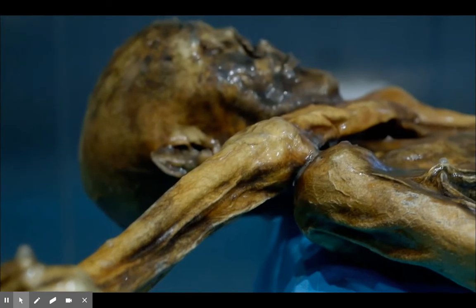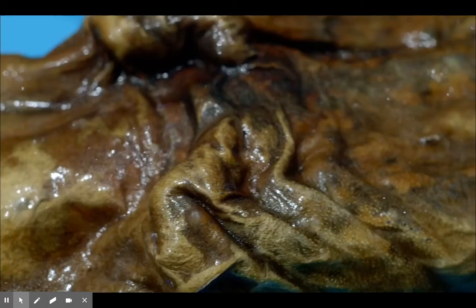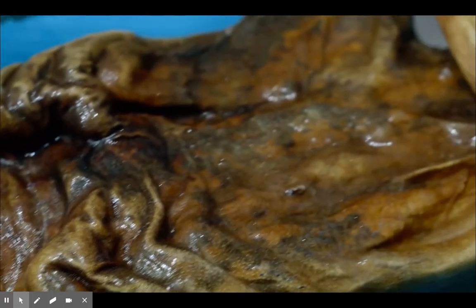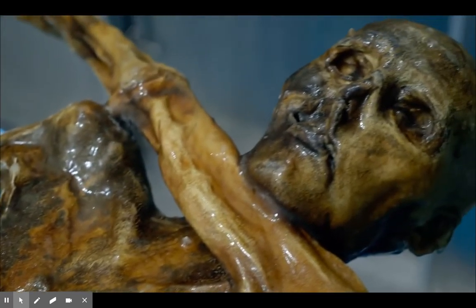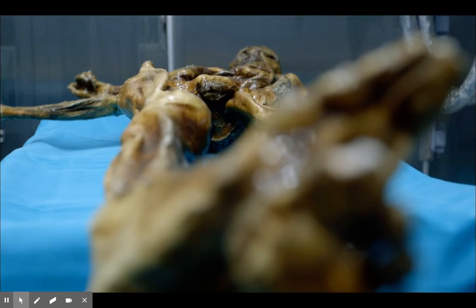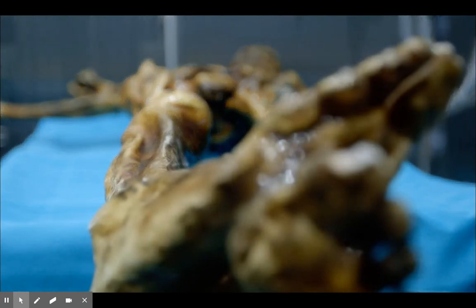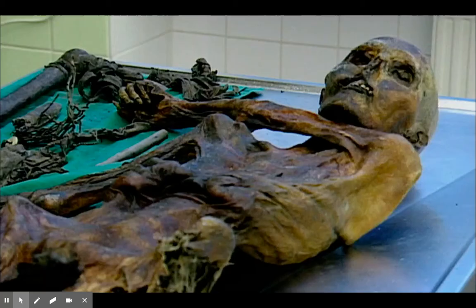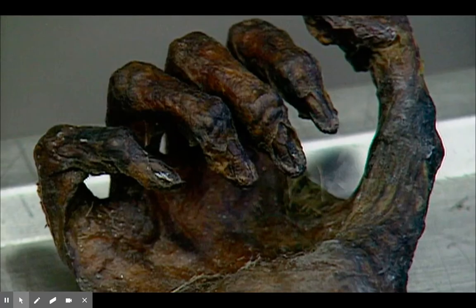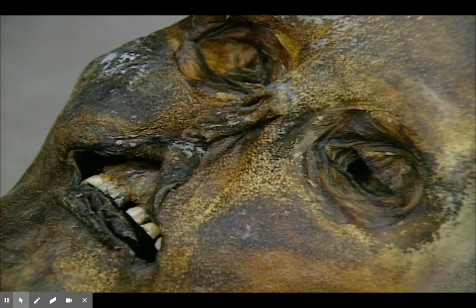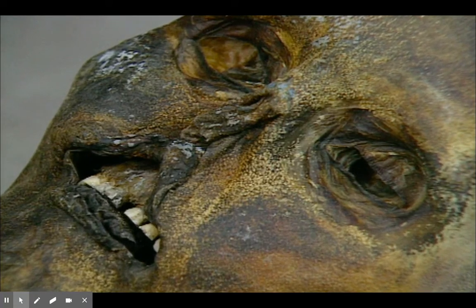He walked the earth nearly 1,000 years before the Great Pyramids were built. The last populations of woolly mammoths still roamed in Siberia, and the invention of the wheel was still a century away. He's one of the oldest preserved corpses on the planet, frozen in time, locked in ice for thousands of years.